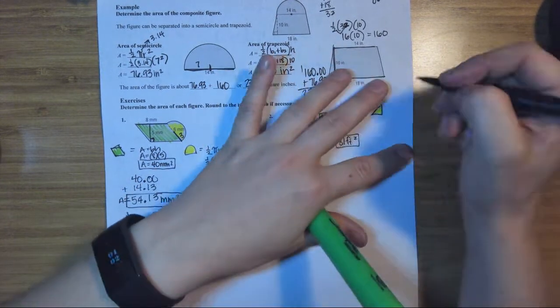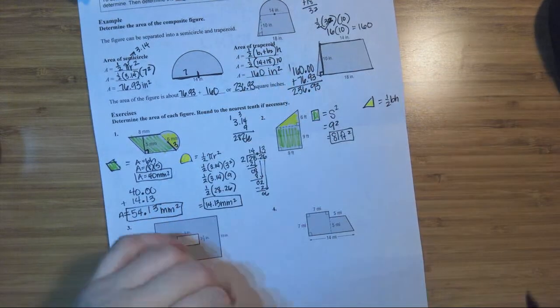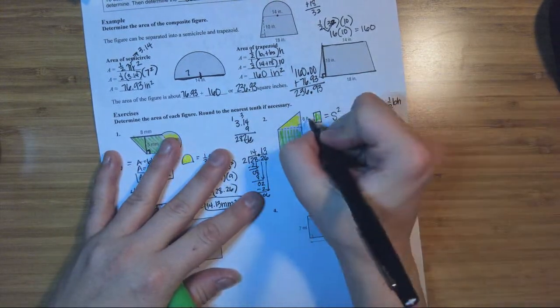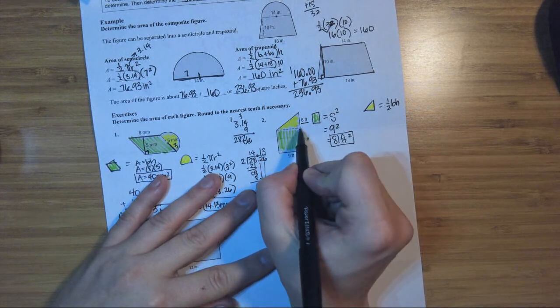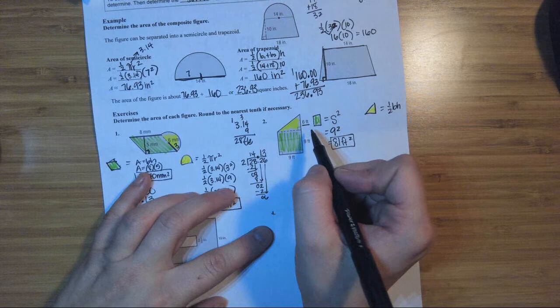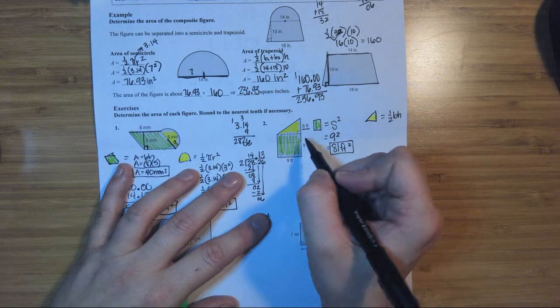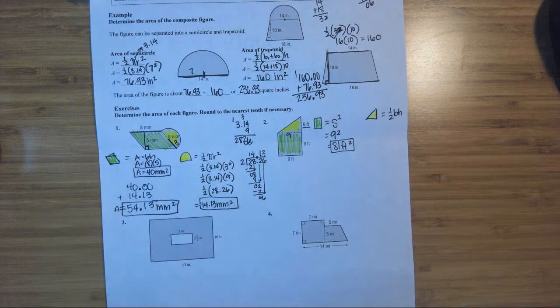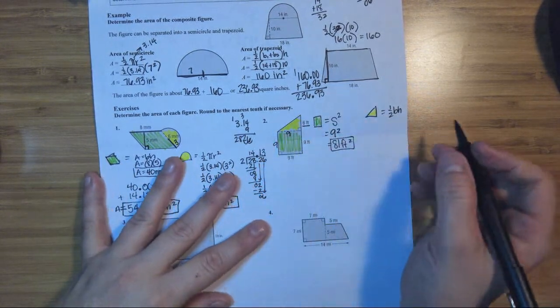Now let's do the triangle. Remember to find the area of the triangle, it's 1/2 base times height. So I know the height of my triangle is 6. It doesn't give me the base here. But we're smart cookies. We know all the sides of a square are the same. So if that's 9, that means this is 9. They're all 9. So now I know the base of my triangle.